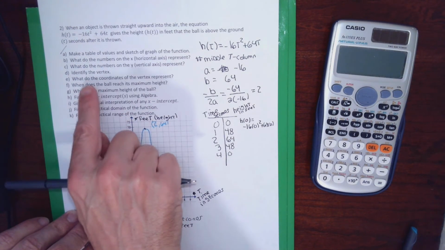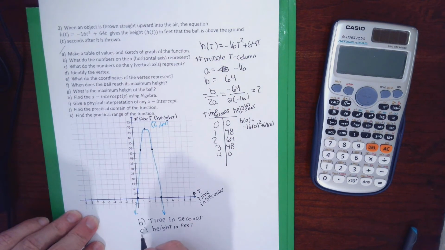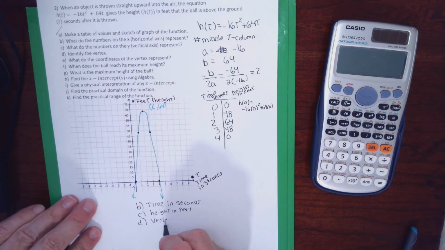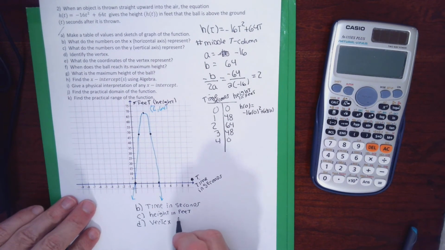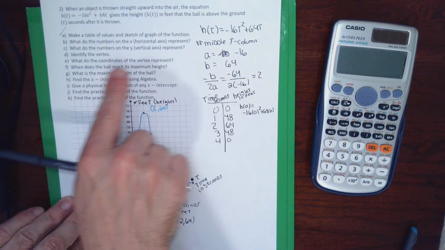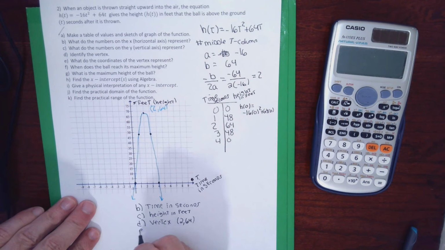Part D, identify the vertex. The vertex is the point 2, 64. Part E, what do the coordinates of the vertex represent?